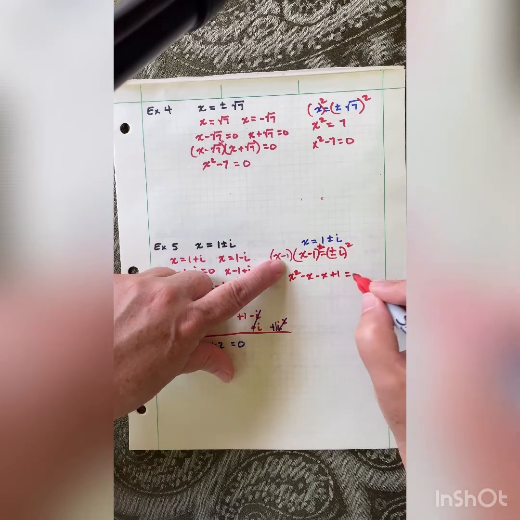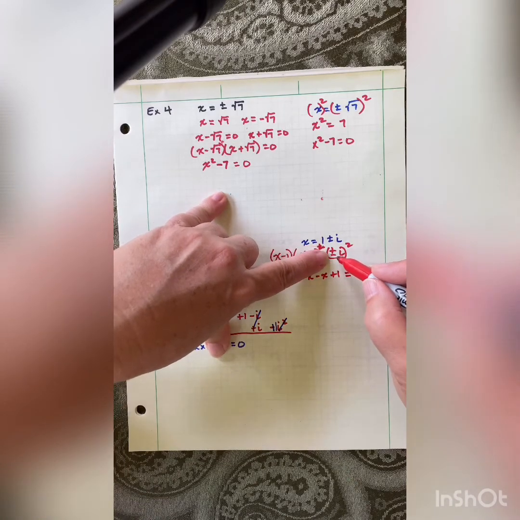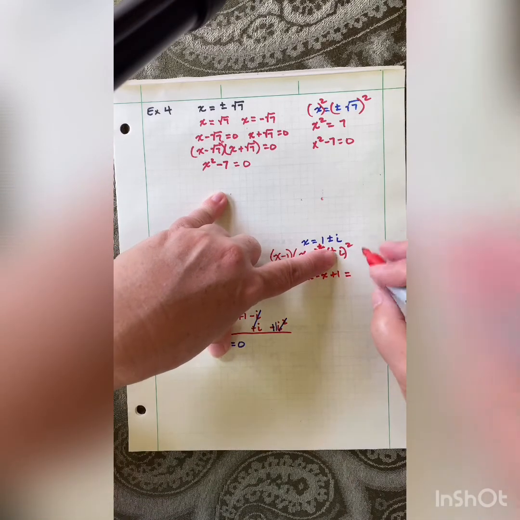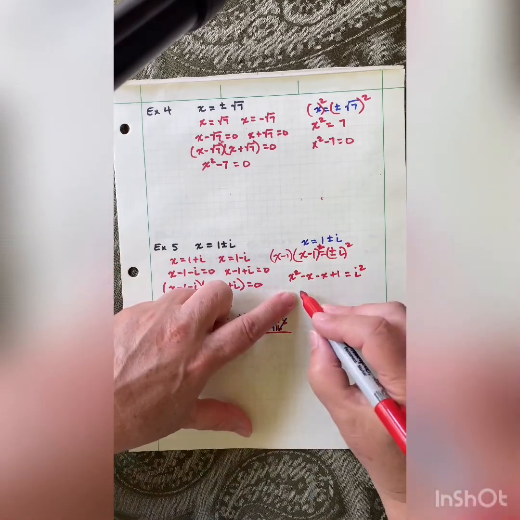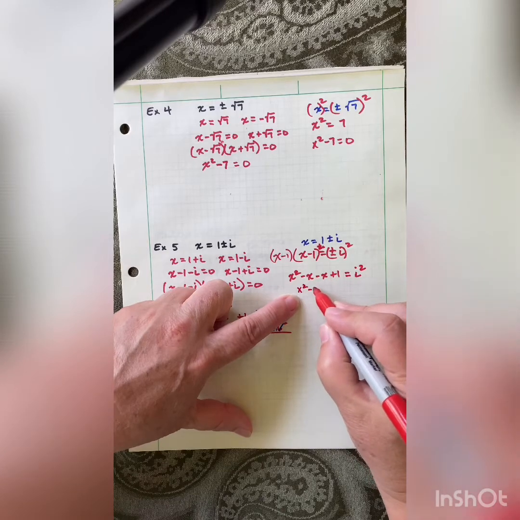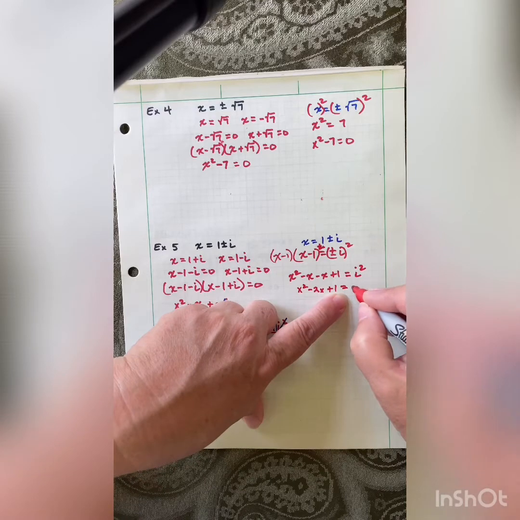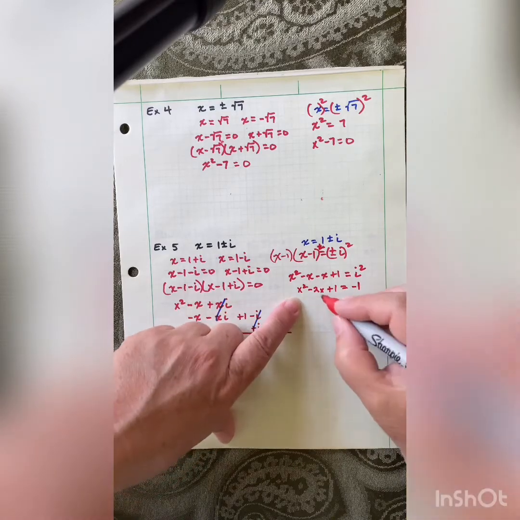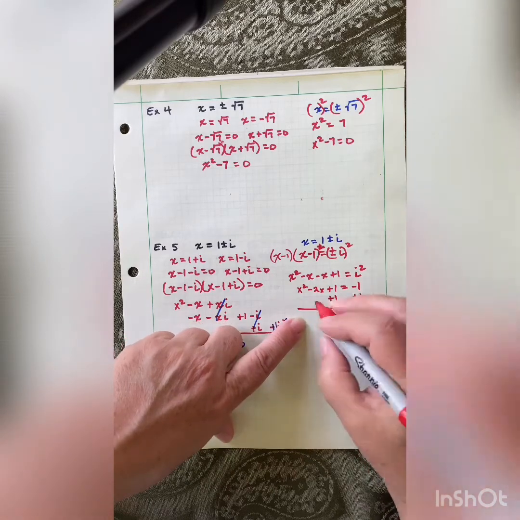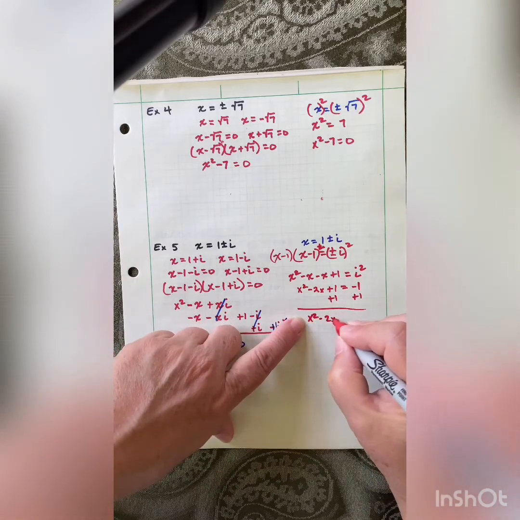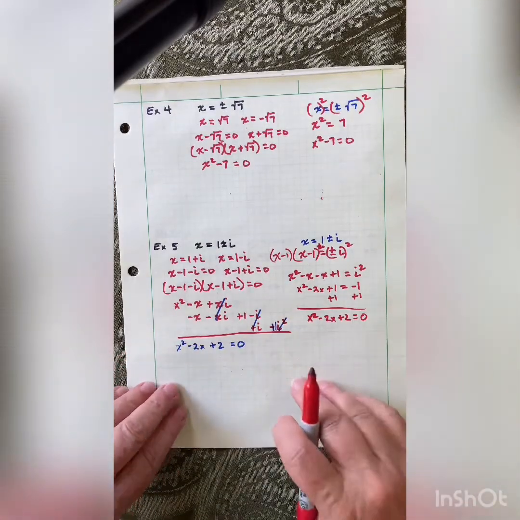plus 1 equaling, okay, over here, I square a positive, I get a positive. Square a negative, I get a positive. Square an i, I get i squared. Okay, let's do the work here, clean it up. X squared minus 2x plus 1 equals, okay, i squared, remember, is negative 1. Move that to the other side, so I'm going to add 1 to both sides. I get x squared minus 2x plus 2 equals 0. And I got the same thing. All right.